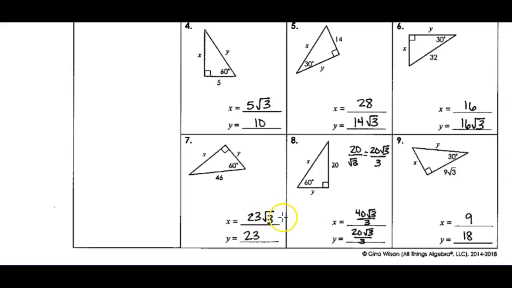Number 8's a tricky one because the side that I know is the 60-degree side, which is the middle side. That's the one that would have had a root 3 attached to it. So to get back to the short side, I need to divide by root 3. Remember, I never want to go directly to the hypotenuse from here, from that middle side. I want to go to the short side first, and then I'll go around here. So I divide by root 3. That step of rationalizing the denominator has happened here.